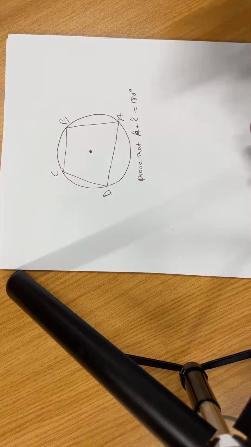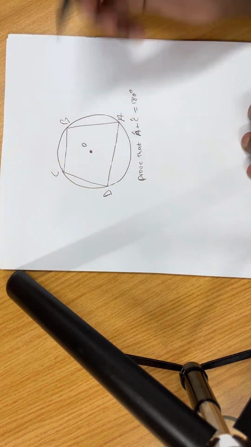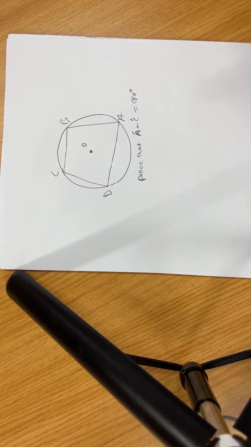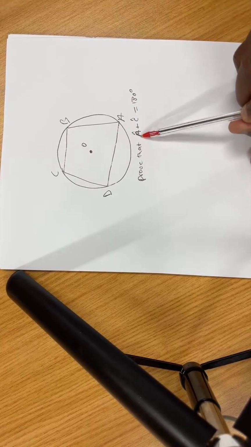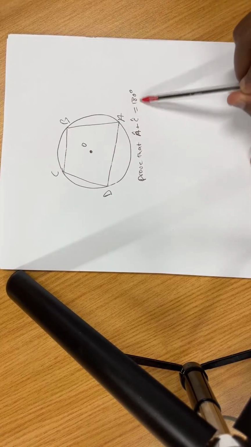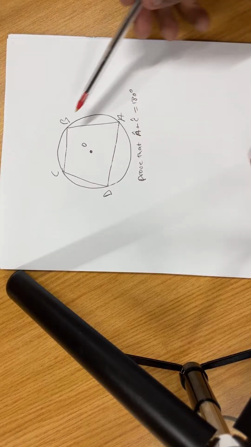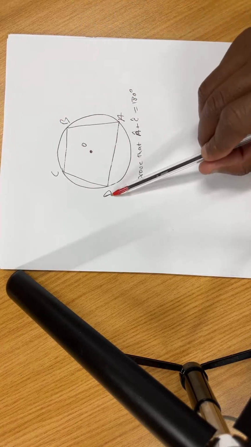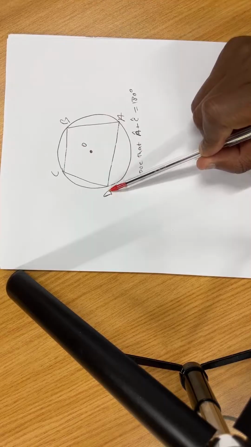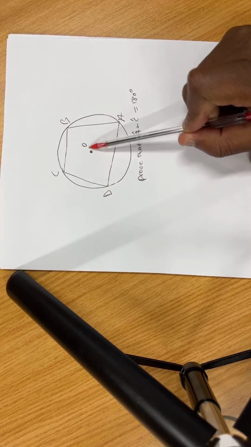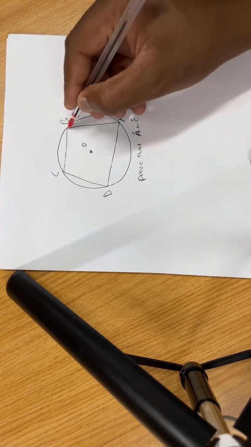So in this case, if O is the center, you know that the construction is drawn. If we want to prove that A plus C is equal to 180, the construction is opposite, from D to O and O to B. So we're going to have something like this.